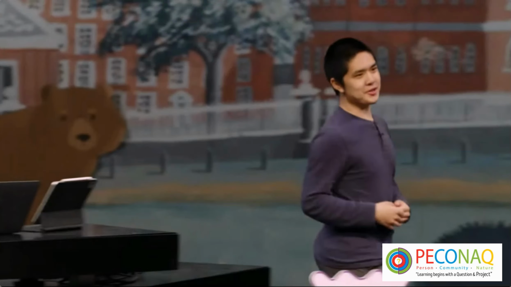Welcome everyone to an introduction to programming with Scratch. My name is Brian Yu, and in this course we're going to be exploring Scratch, which is a visual block-based programming language developed by the team over at MIT's Media Lab.